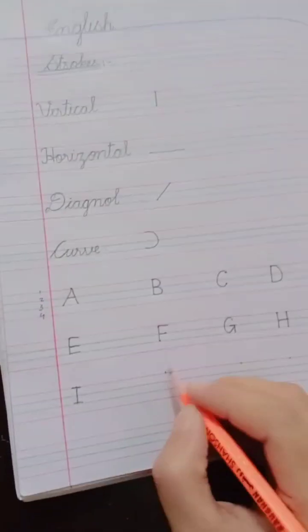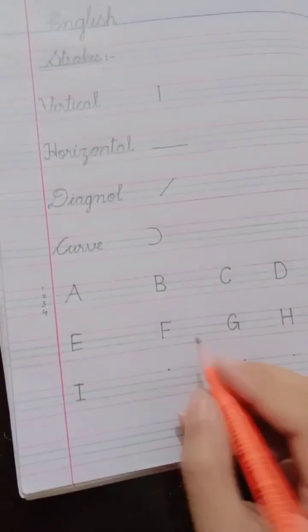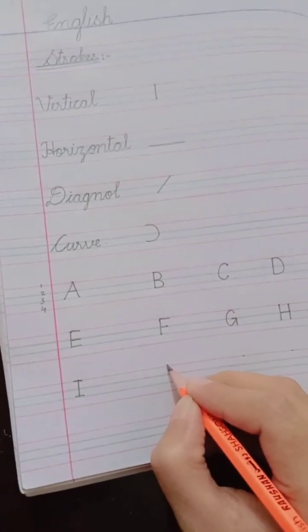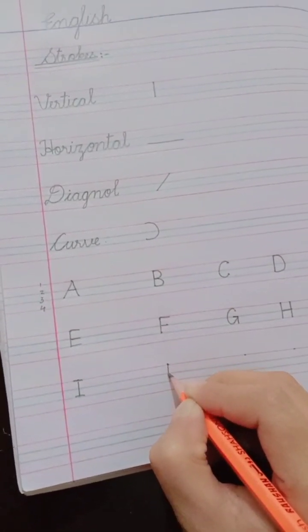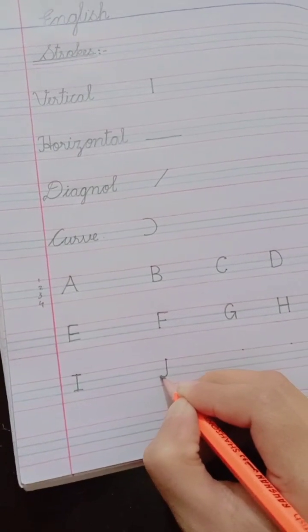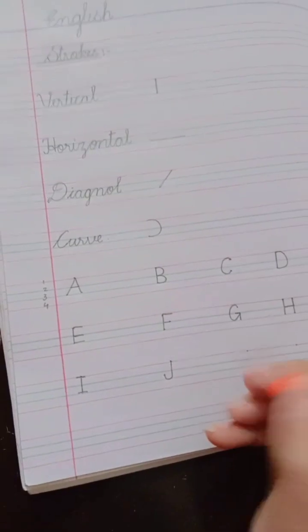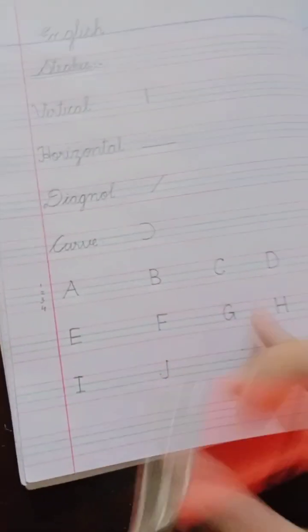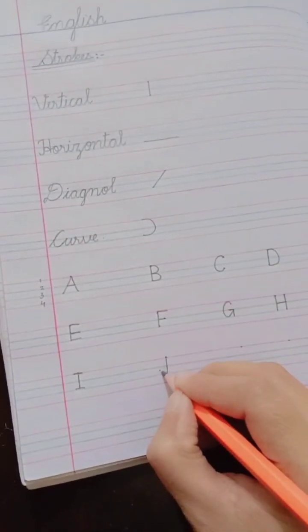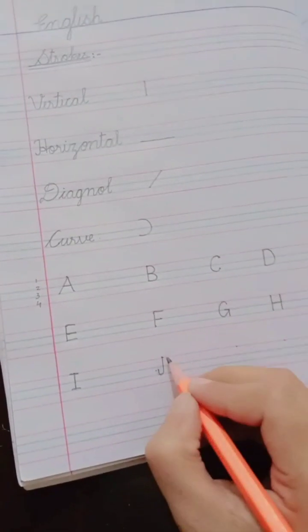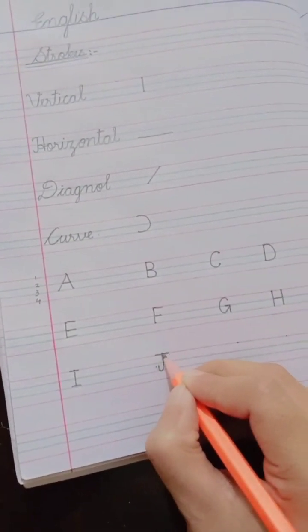The next letter is J. First make vertical stroke, touch the third line and round to the left side. It will not touch the upper line, second line. And horizontal stroke. The next is K.